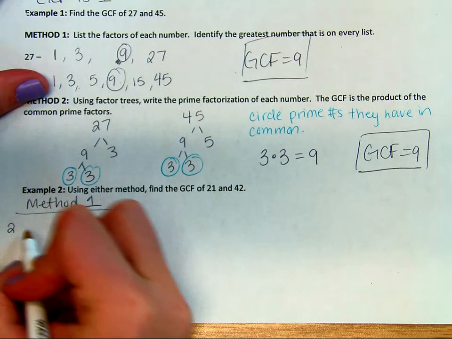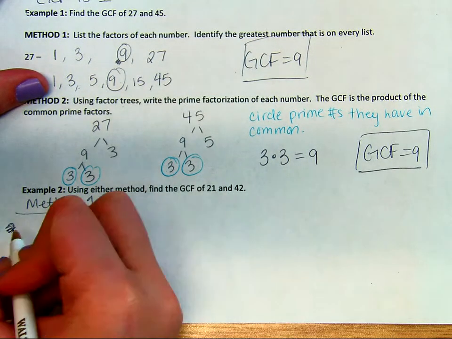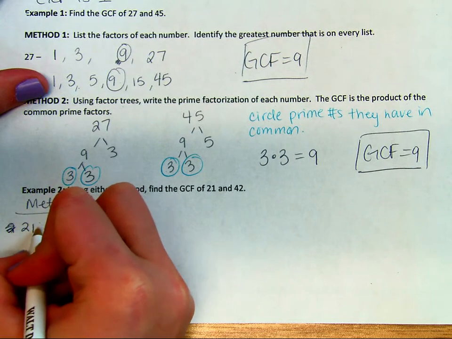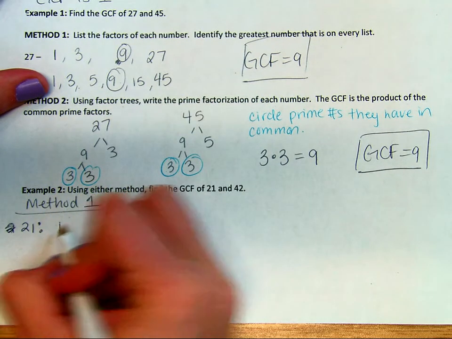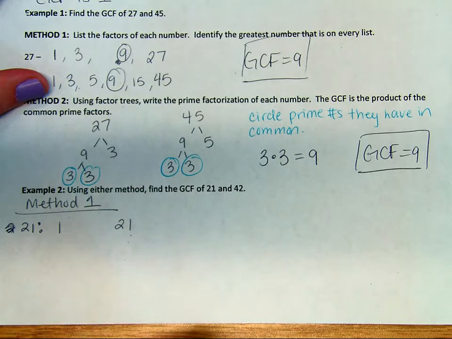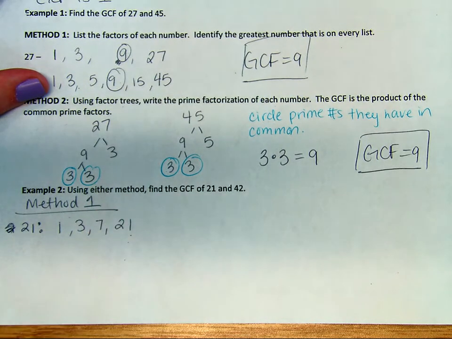For 21, I've got 1 times 21, that's a factor pair, and 3 times 7. Those are all my factors.